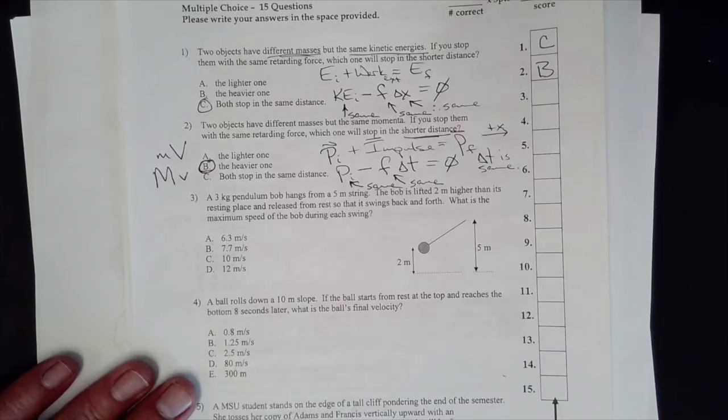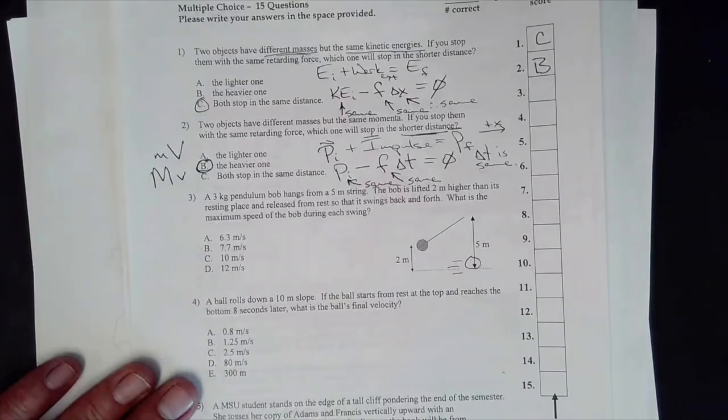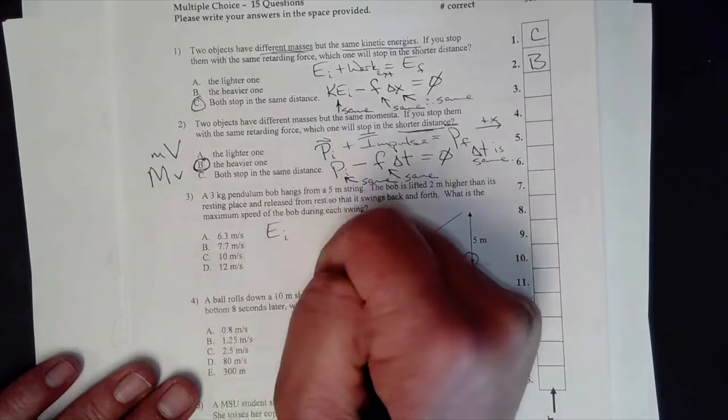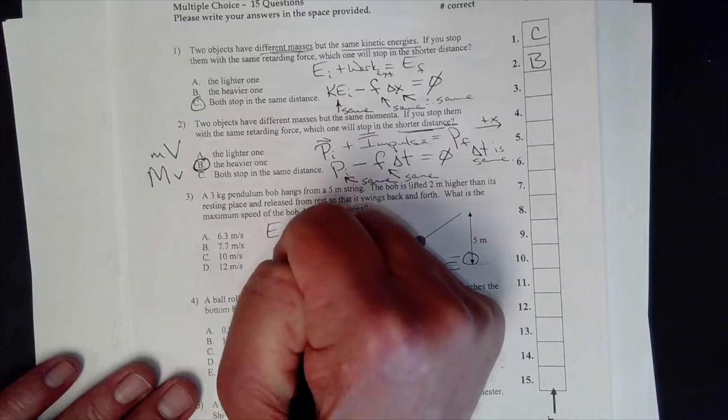Now, this problem was in the third midterm. You recognize it, but we'll work it really quick. We have this bob. It starts from rest 2 meters above the floor, and we want to know when it gets here, how fast is it going? And that's just an energy problem. The energy initial is equal to the energy final, except when it's not, if there's work done by an external agent.